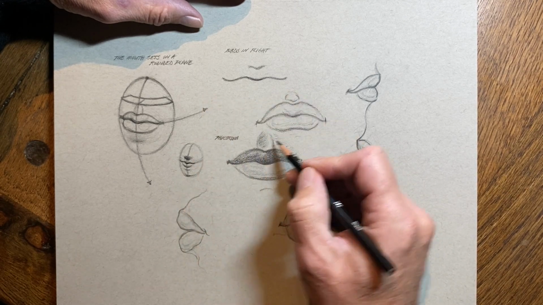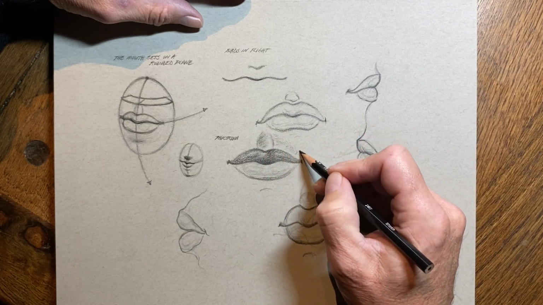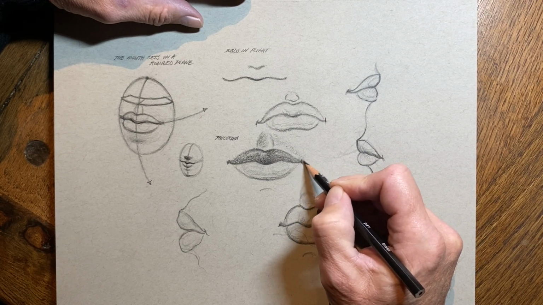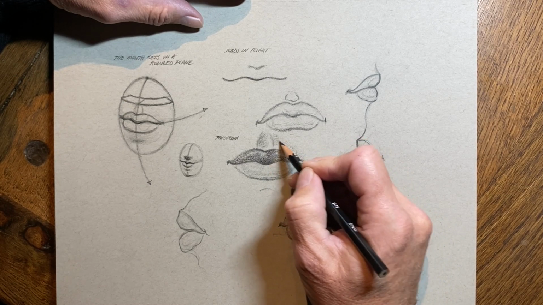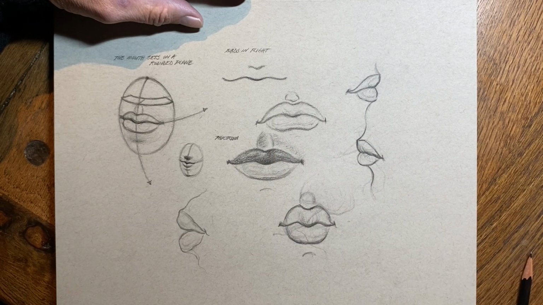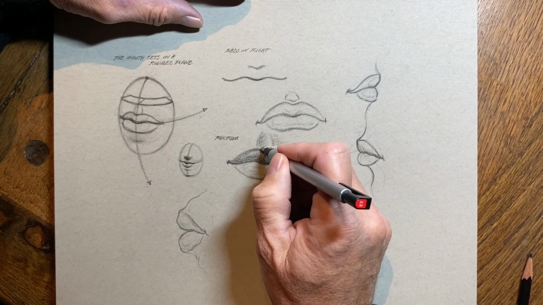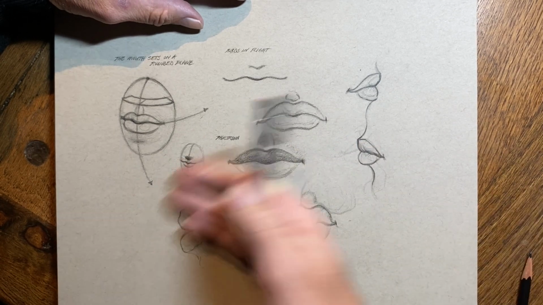If the light's coming from here, this is going to wrap around the form, so we want to have a little bit of a tone, and it'll come into the corner of the mouth. And then I want to make sure that the philtrum has a little space because there's a little bit of light that comes through here.